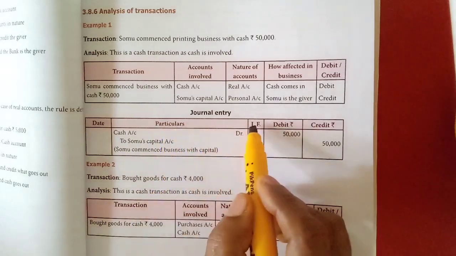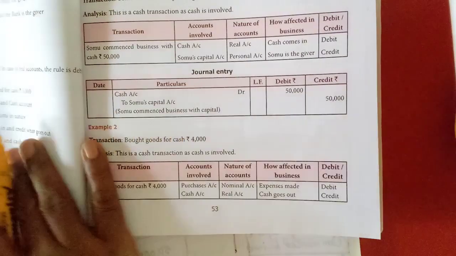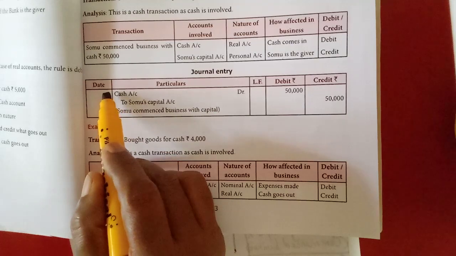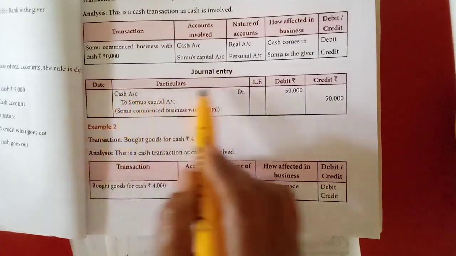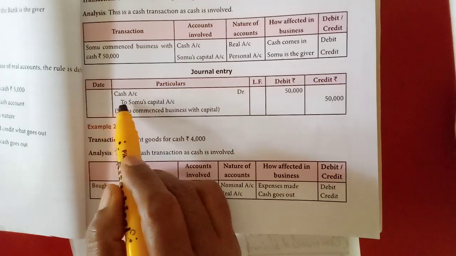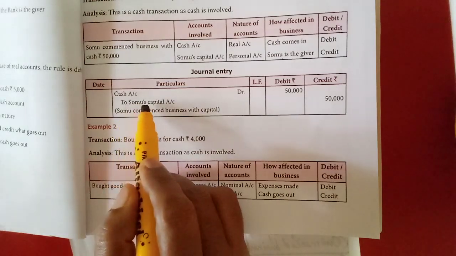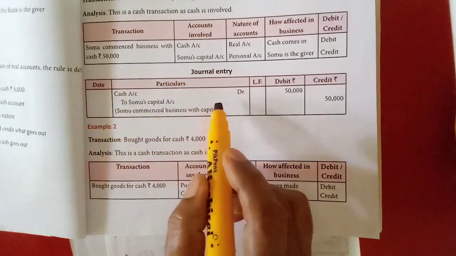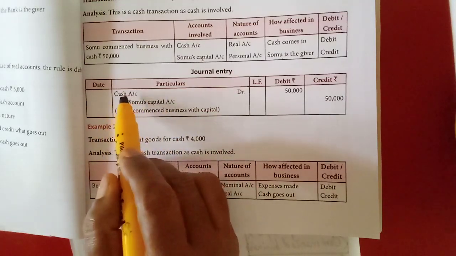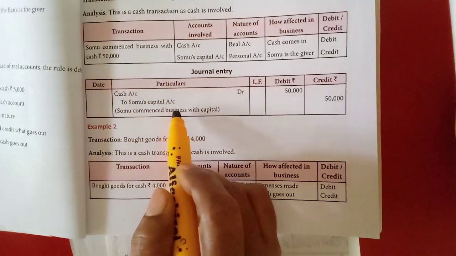Date, particulars, LF, debit, credit. Rupees they have written. Okay. Now you see the cash account. Simply, cash account near the line they have started. Cash account, debtor. To, you have to write in the next line leaving little space, to Somu's capital. It is better to write S, C and all within capital letters. Then after each and every account you should write capital A, slash, small c. That is called account. Short form of account.